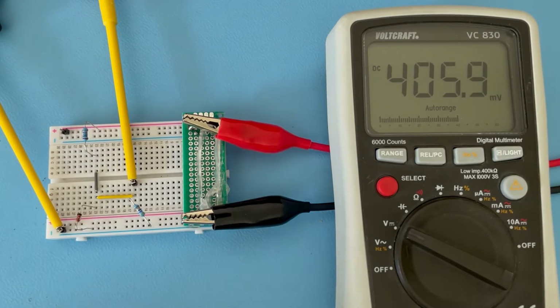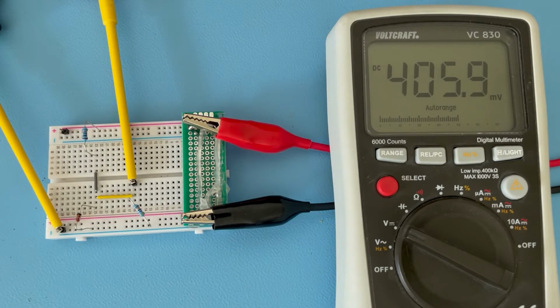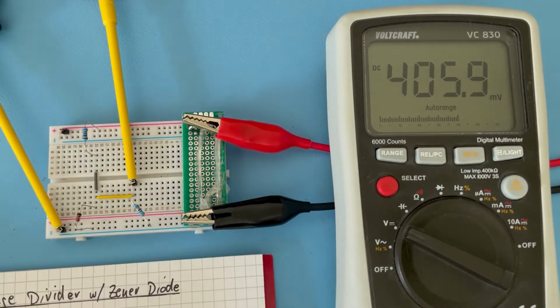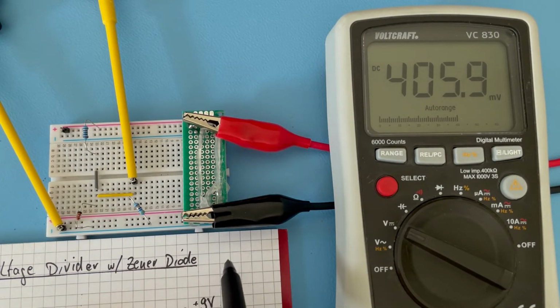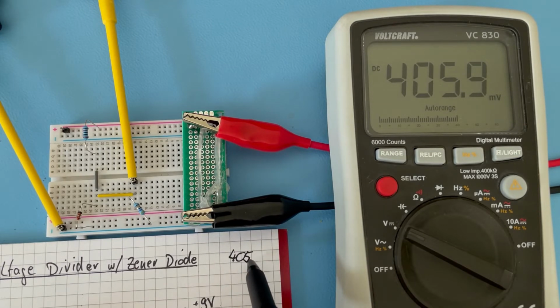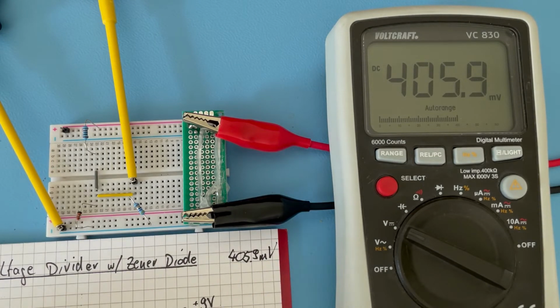Yeah, and let's go back with these measures. Perhaps we write them down also a little to remember them. So we said we have 405.9 millivolts across the second resistor, and we are at something between 5 and 8 milliampere.